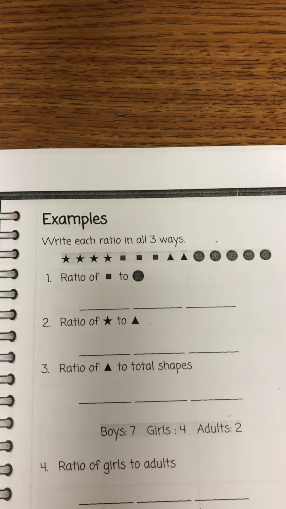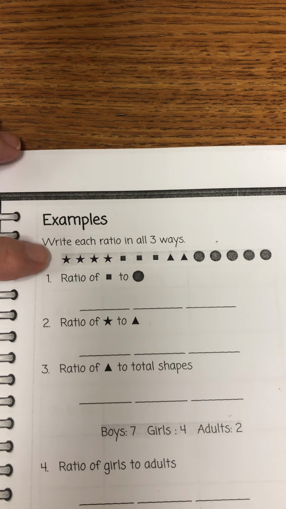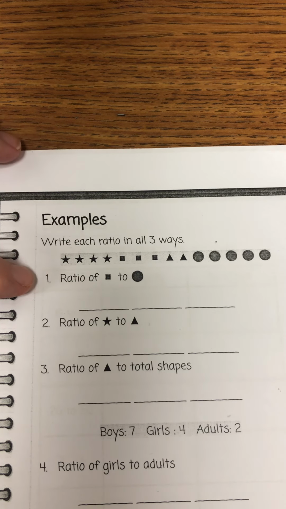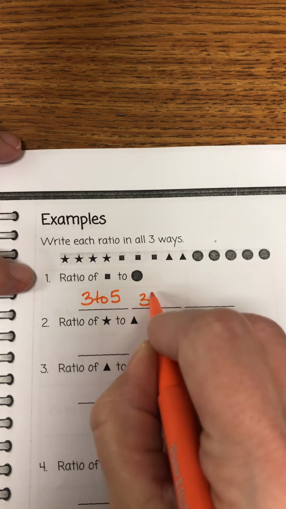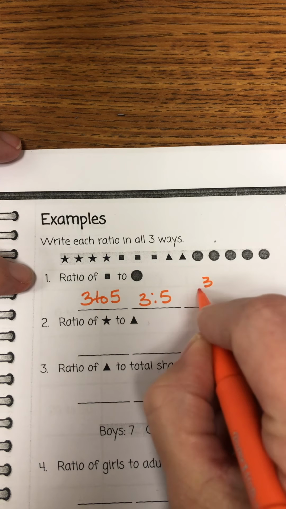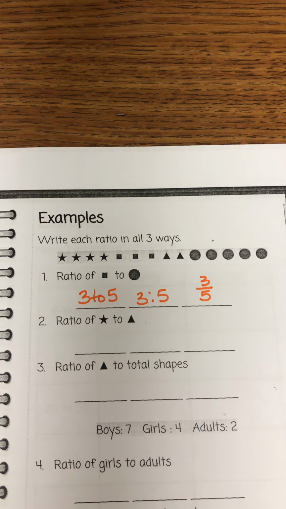Alrighty, so going over here, let's look at 3 examples of how to write these, and we're going to write them in all 3 ways. It doesn't really matter whether you do the fraction first, the colon first, or the word "to." We just need to make sure that we do all 3. So looking up here, this is our sample space. They want to know squares to circles. Well, how many squares are there? There are 3. And how many circles? There are 5. So our ratio is 3 to 5, 3:5, or the fraction 3/5. It all means the same, and again, it doesn't matter the order.